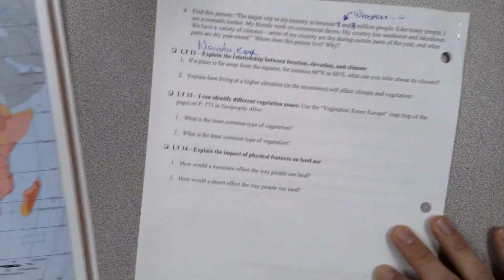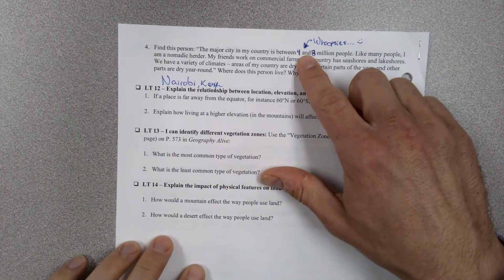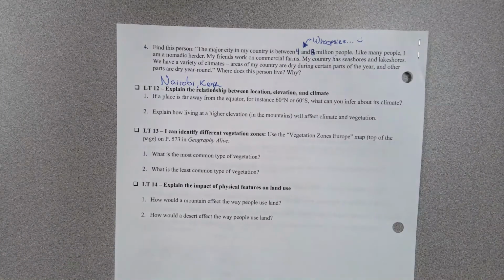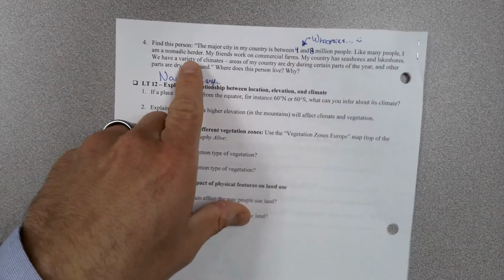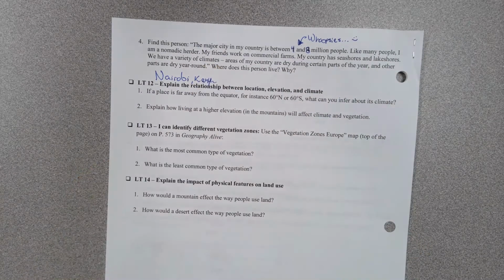And then lastly, question number 4. This one is going to require you to use all of the maps. Like I said, there is a typo. So we see the major city is between 4 and 8 million people. We see that it has nomadic herding. We see that there's commercial farming. There's seashores, there's lake shores, and a variety of climates. Oh my goodness, there's a lot of clues here. And so just how do we figure it out?